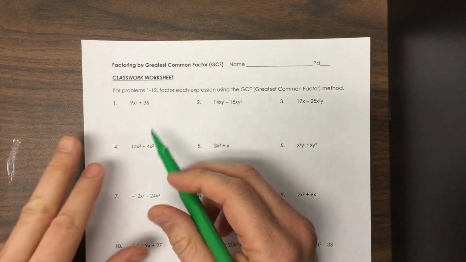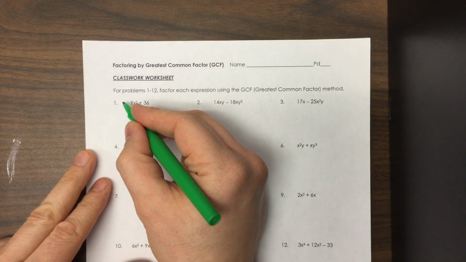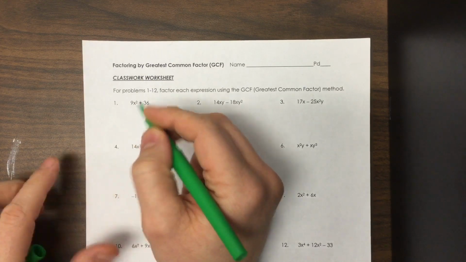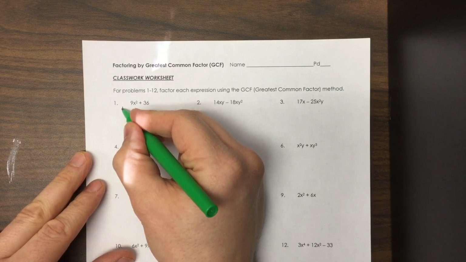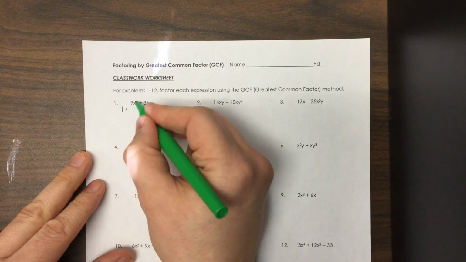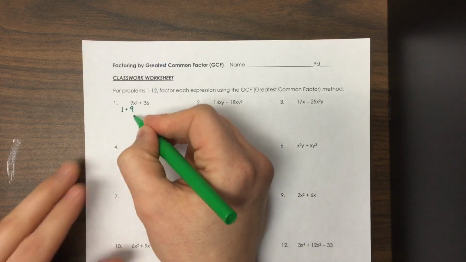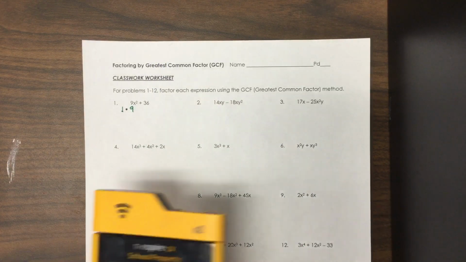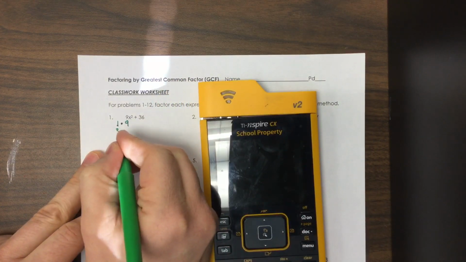Okay, the way we showed you using the lists is you just start with 1, 2, 3, 4, 5 and go up from there to find your factors of 9. When I say factors, I mean what two numbers do I multiply together to get 9? 1 times 9 is 9. 2 doesn't go evenly. 3 does go evenly. 3 times 3 is 9.